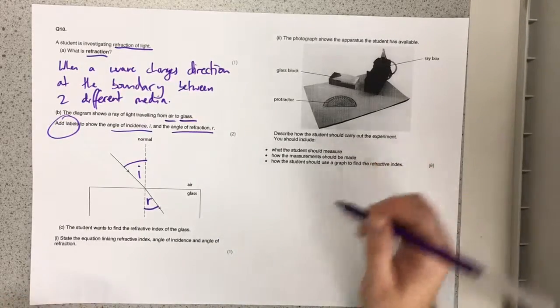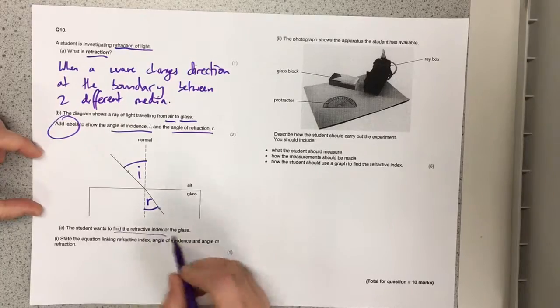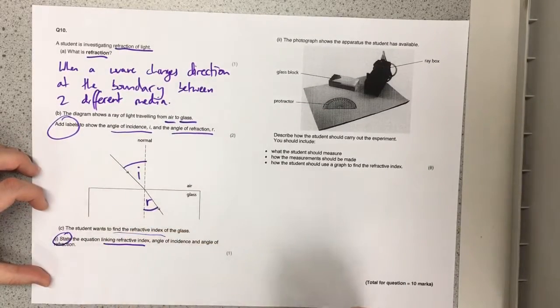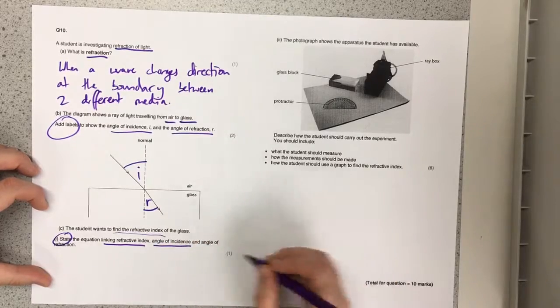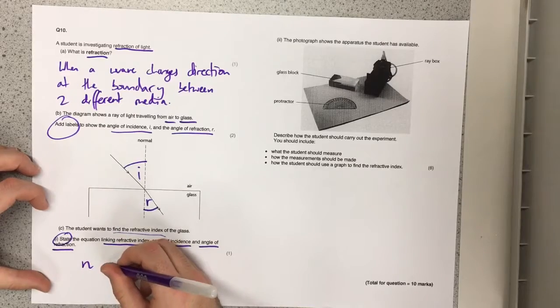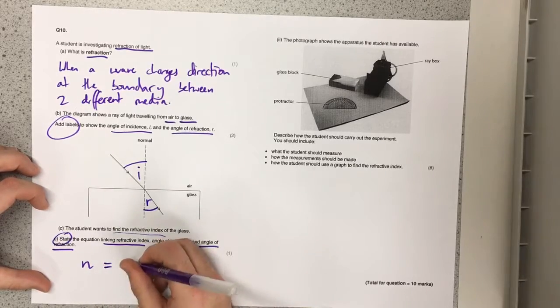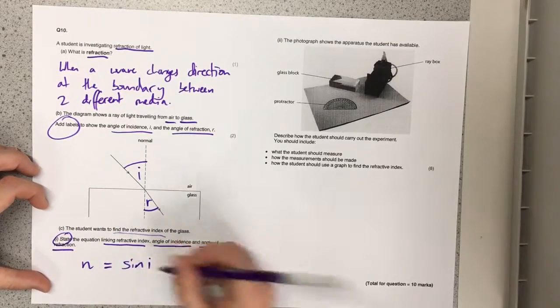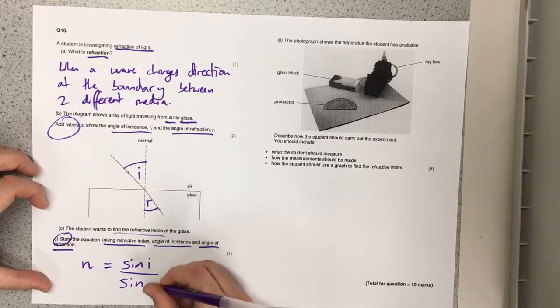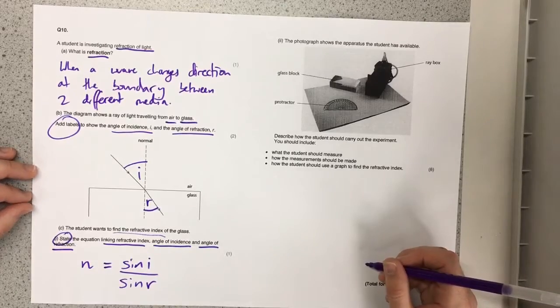So this is our angle of refraction. Part C says that the student wants to find the refractive index of the glass. And then it says state the equation linking refractive index, angle of incidence, and angle of refraction. Now the refractive index n is equal to the sine of the angle of incidence divided by the sine of the angle of refraction.